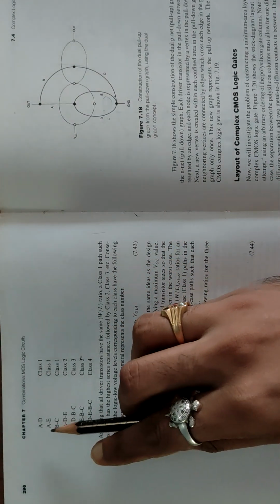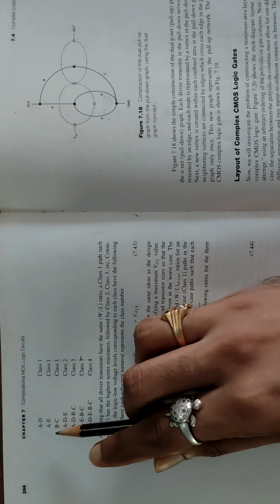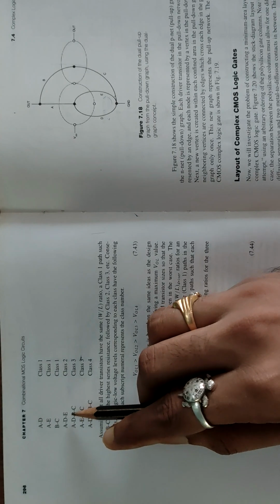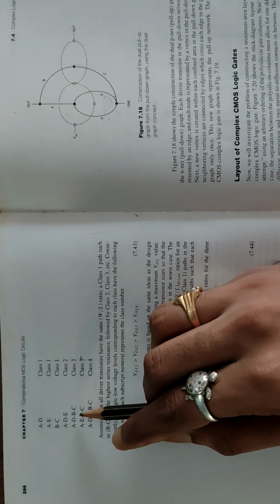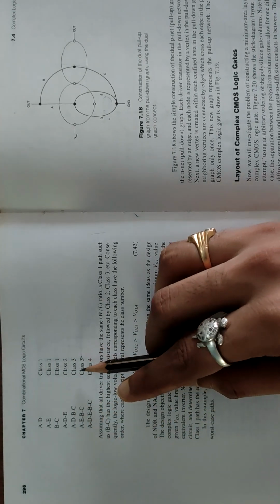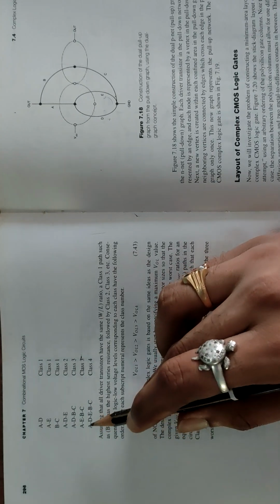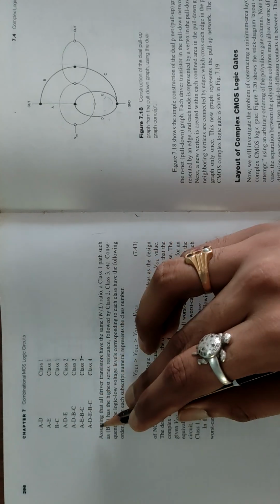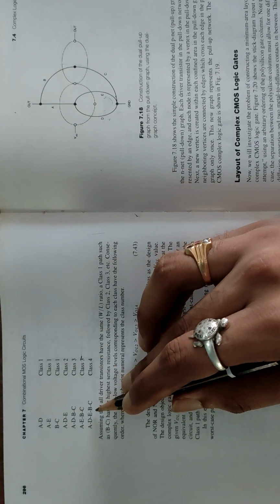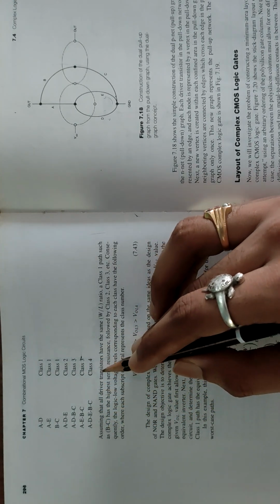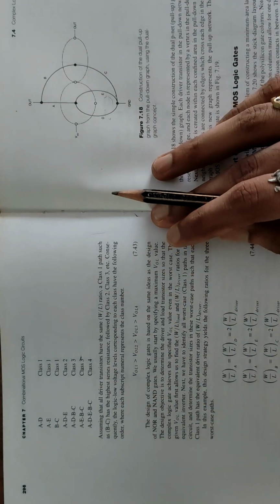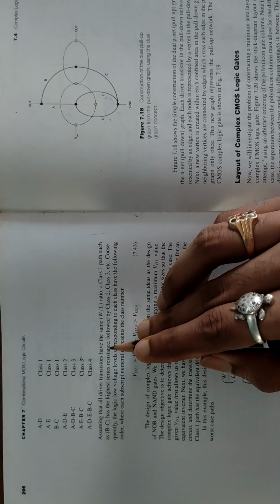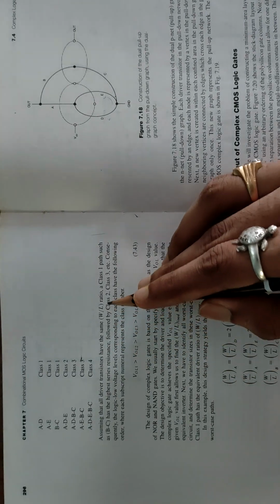A-D class 1, A-E class 1, B-C class 1. A-D-C class 2, A-D-B-C class 3, A-E-B-C class 3, A-D-C-B-C class 4, assuming that all driver transistors have the same W/L ratio.